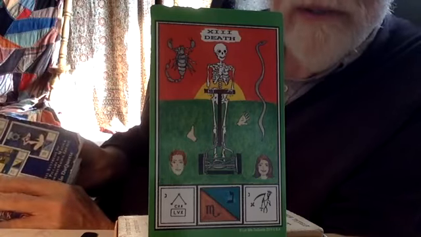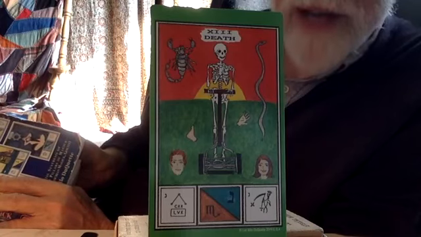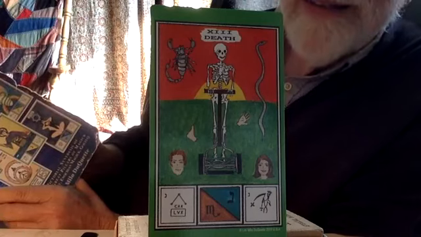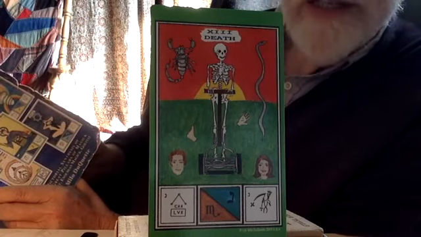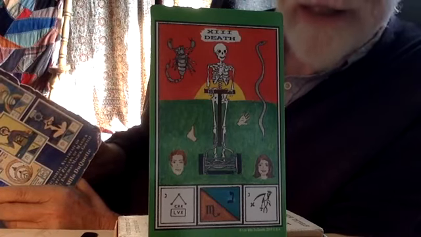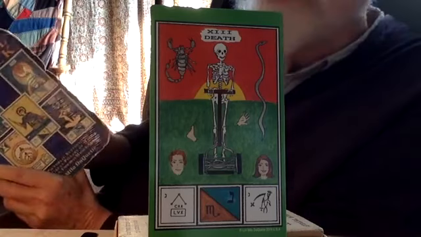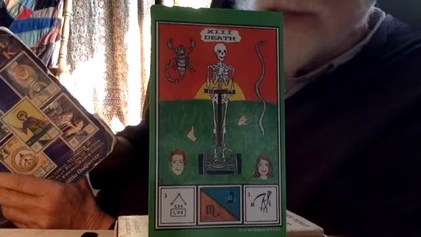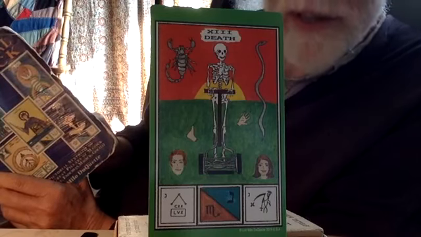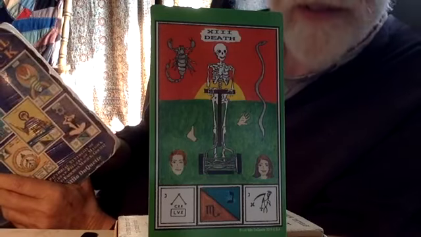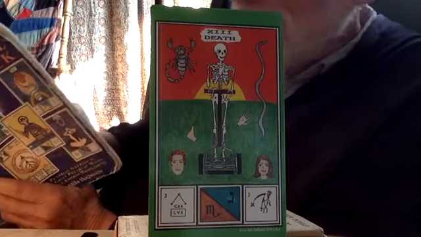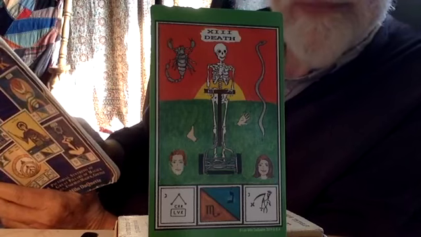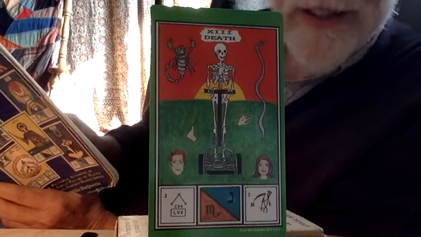Sometimes the death card actually means death, but relatively infrequently does it really mean death in a tarot reading, unless your question is, is it likely that I'm going to die shortly? And then you'd probably want to say, let's shuffle again.